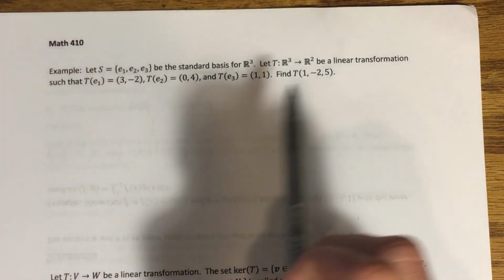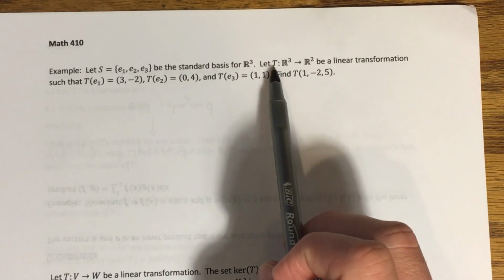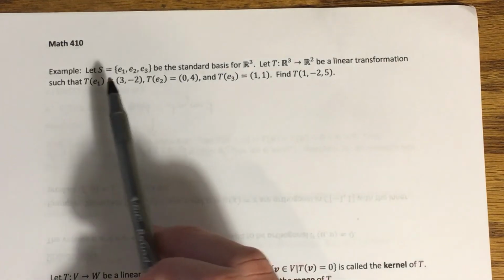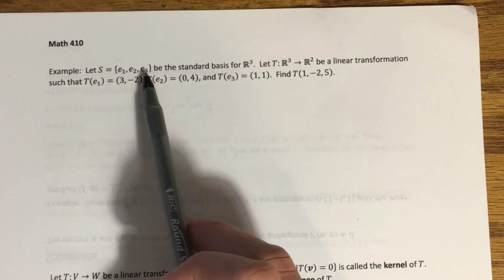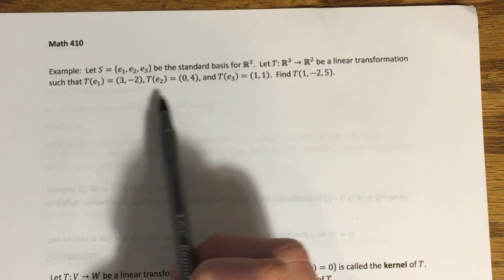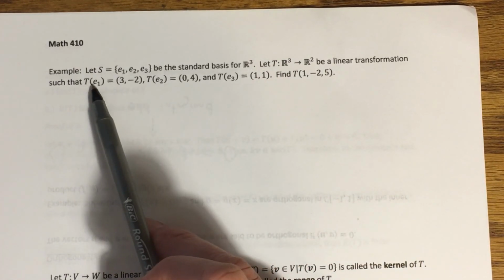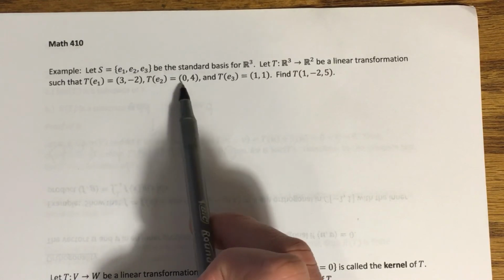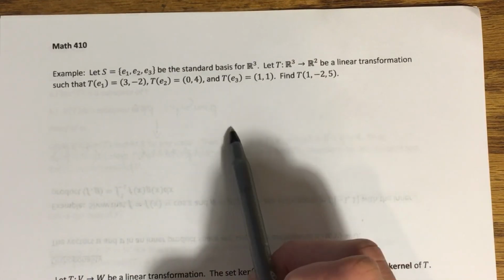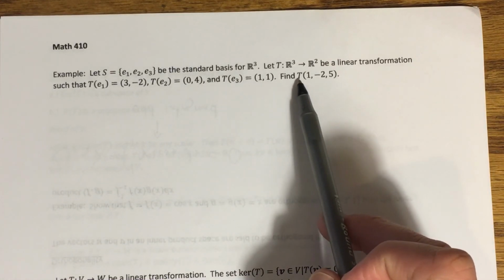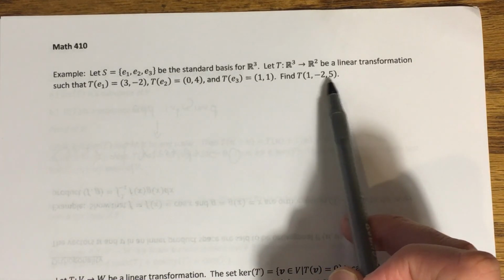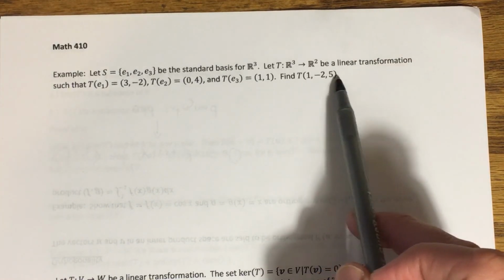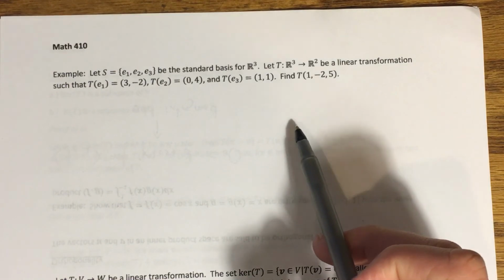So I don't know what this linear transformation looks like in terms of some kind of formula. All that I'm given is the image of these basis vectors under this transformation. I know that if I plug the first basis vector into T, the output is 3, negative 2. If I plug the second one into T, I get 0, 4, and the third one gives me 1, 1. I'm asked to find T of 1, negative 2, 5. How am I supposed to find this if I don't know what the formula looks like to plug this vector into? And the answer is to use that theorem.